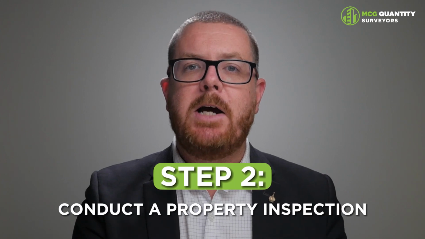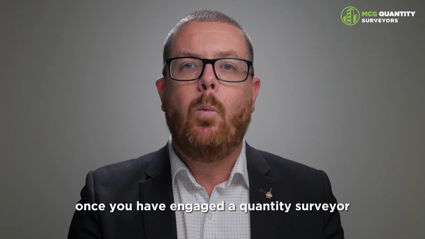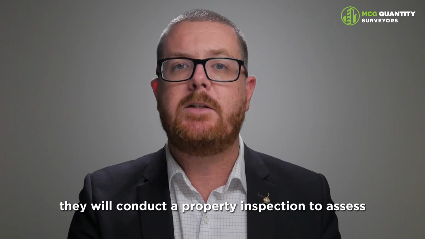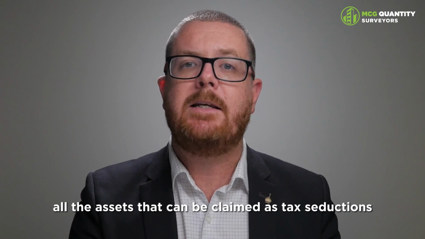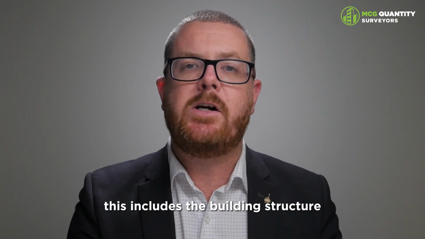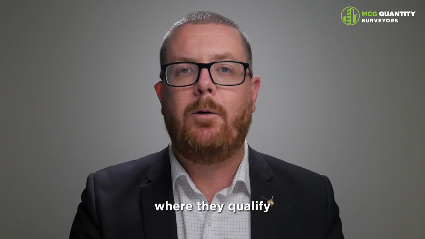Step 2. Conduct a property inspection. Once you have engaged a quantity surveyor, they will conduct a property inspection to assess all the assets that can be claimed as tax deductions. This includes the building structure and fixtures and fittings where they qualify.